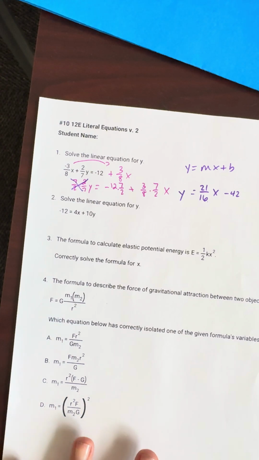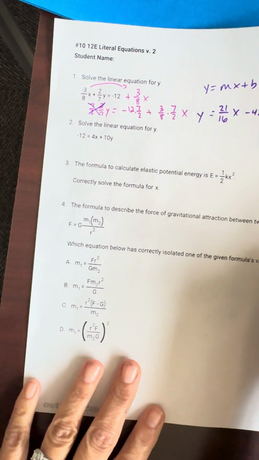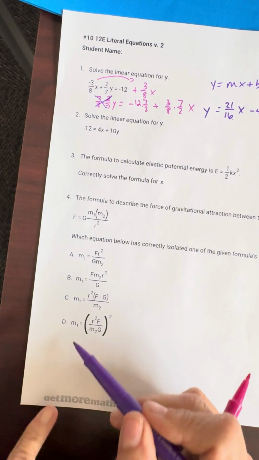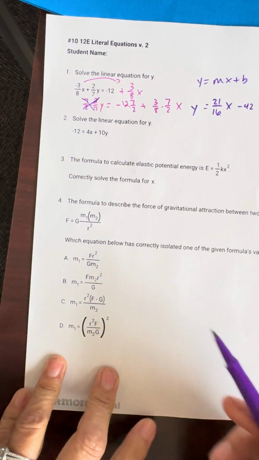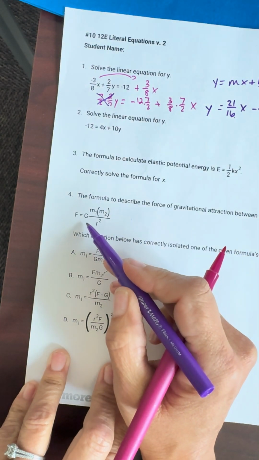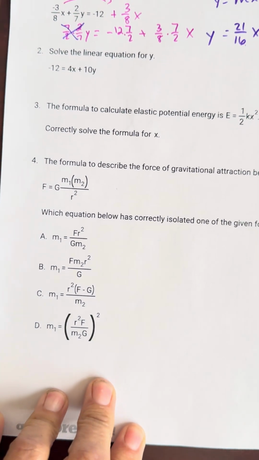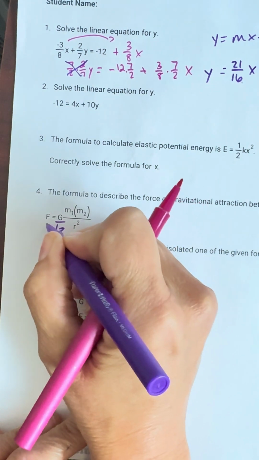Number 2 is solving for y, so I'm going to skip that. I'm going to skip 3, and I'm going to go down to number 4. So number 4, we are looking at here, we're solving for m1. So to get rid of the g, and let me increase the size of this a little bit, opposite of multiplying times g is dividing.